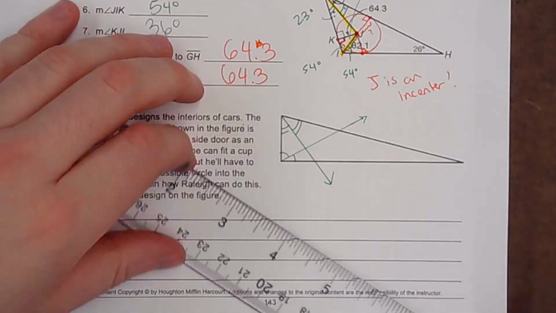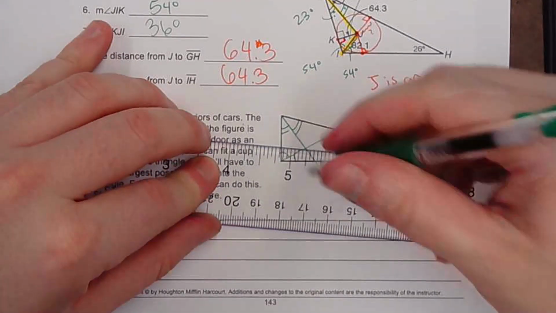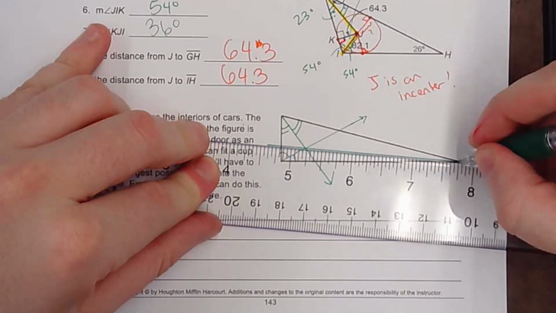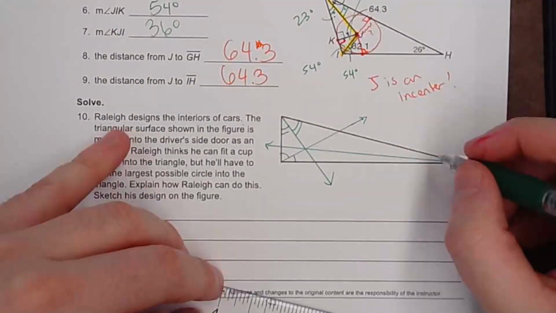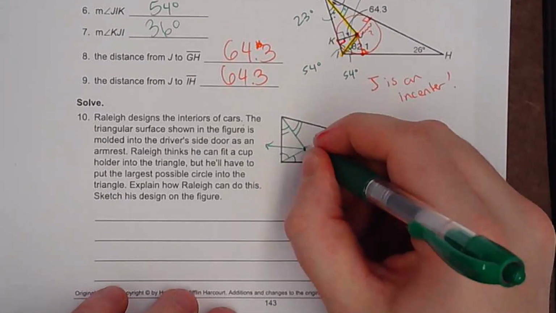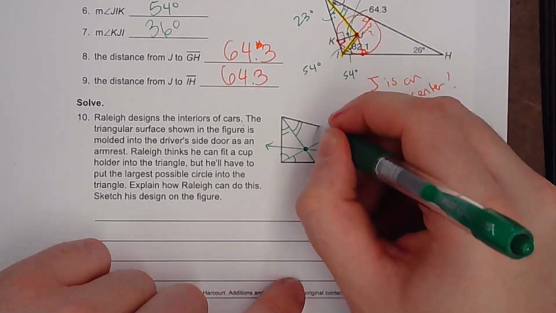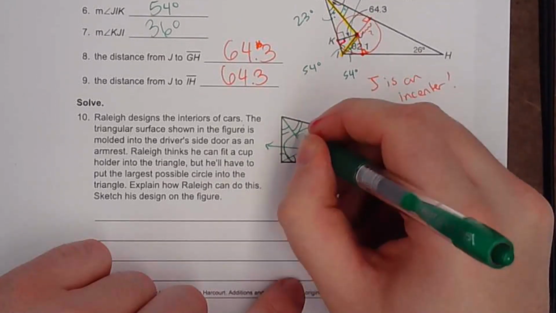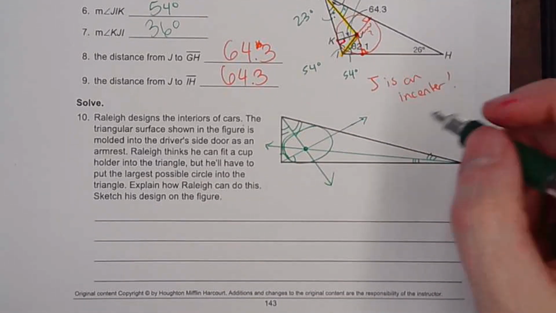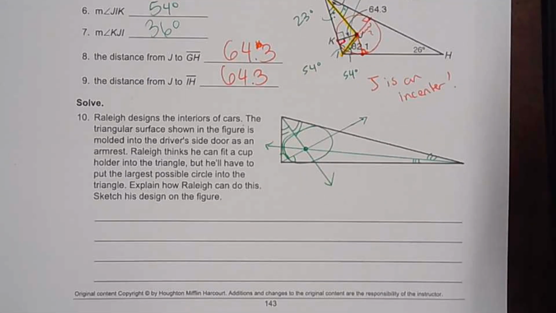And then I'm going to cheat a little bit. I know they have to intersect. There is an angle bisector. Not too bad. So the point where they all intersect is the center of that circle, the circle we're looking for. And if we draw that circle, which I did pretty poorly, that incenter is not perfect, then we should get the biggest possible circle that fits inside this armrest, the biggest cup holder. So how can he do it?